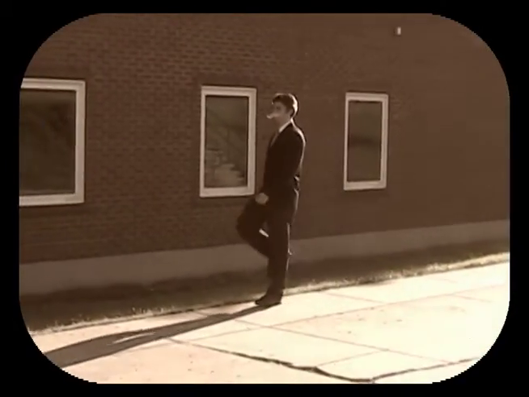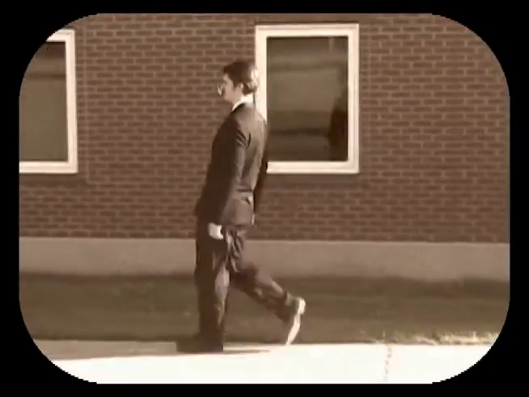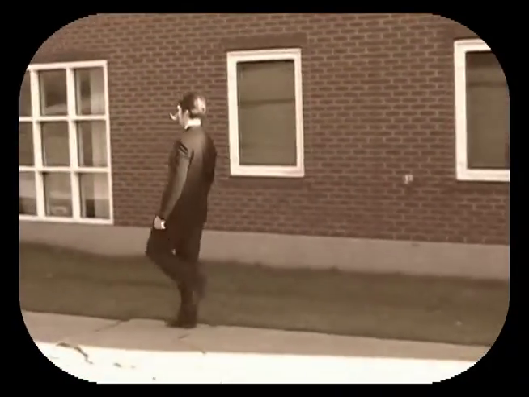Now this interesting phenomenon here is known as direct attention. As you can see, the horizontal lines on the brick wall exaggerate the swift movement of Alfred here.